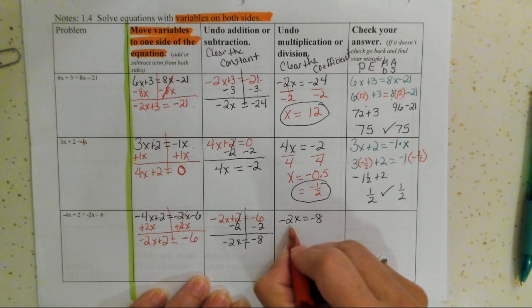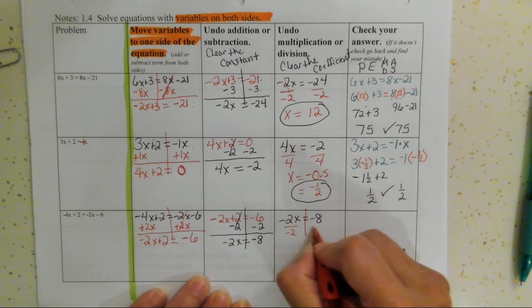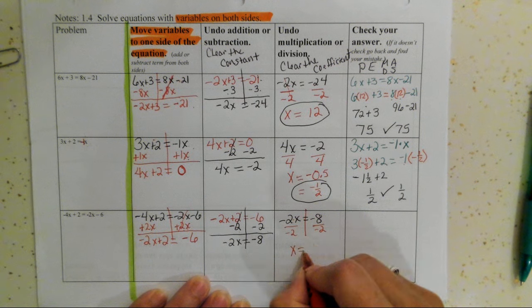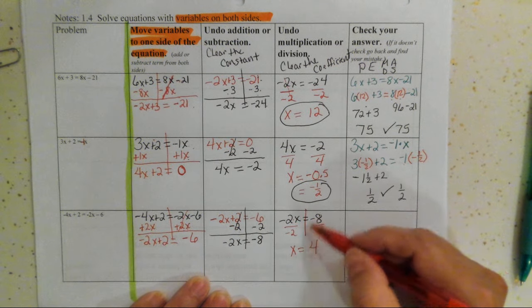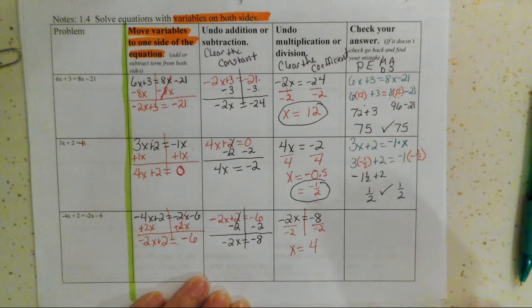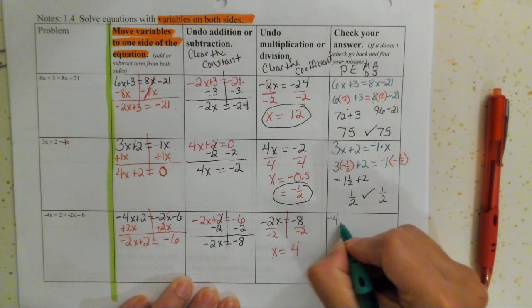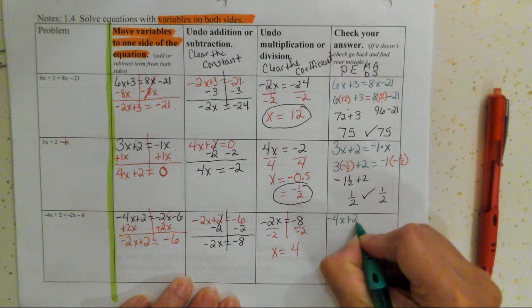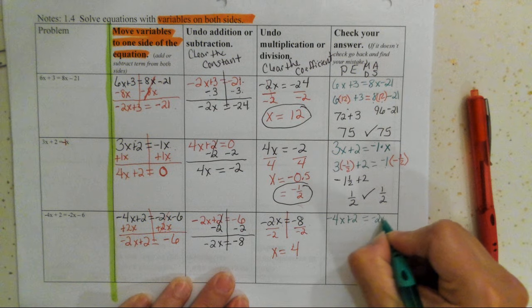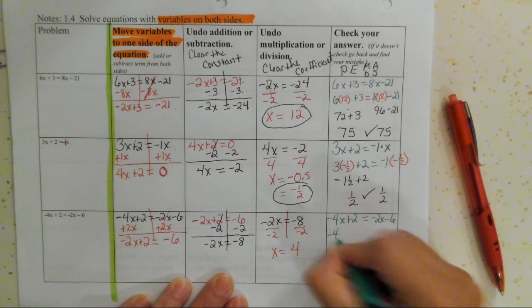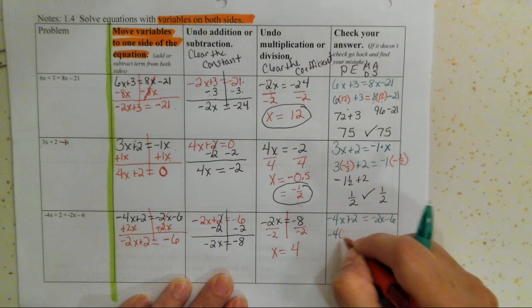And I've got to divide on both sides to get rid of the multiplication that's here. That gets me a positive 4 answer. When I divide 2 negatives, I get a positive. And then we can check that. Negative 4x plus 2 equals negative 2x minus 6. So we're going to see if our 4 works here.